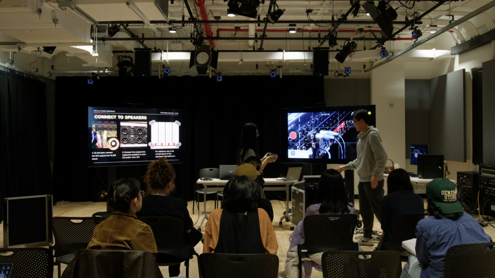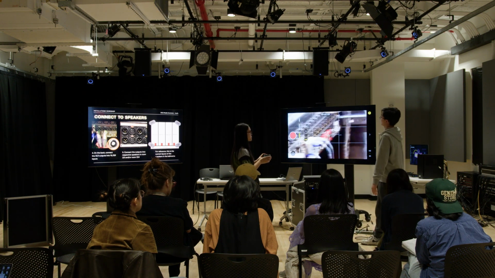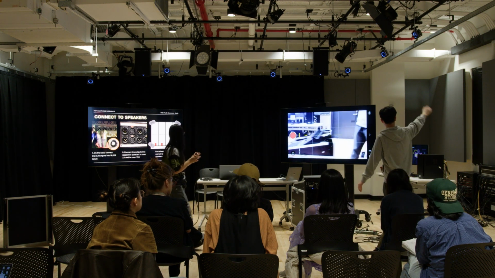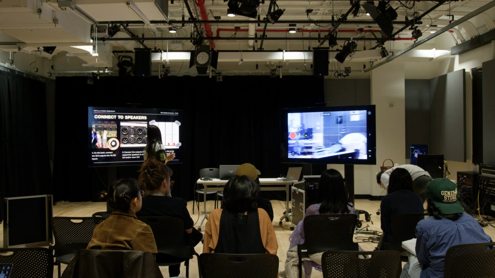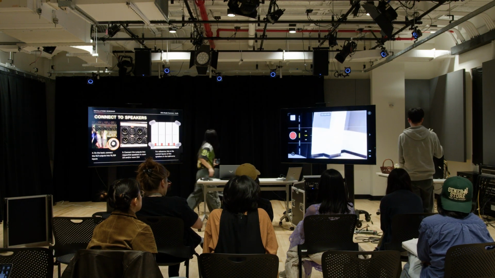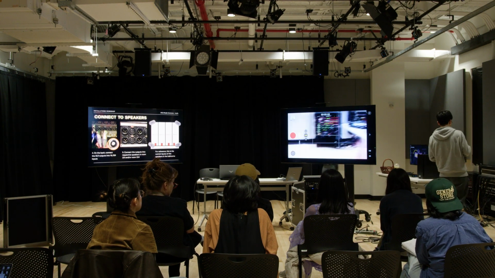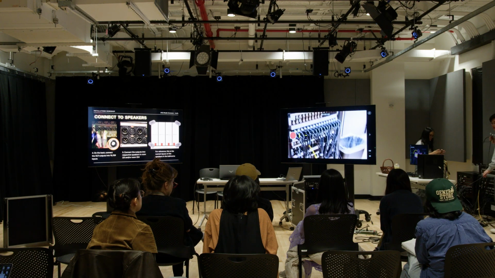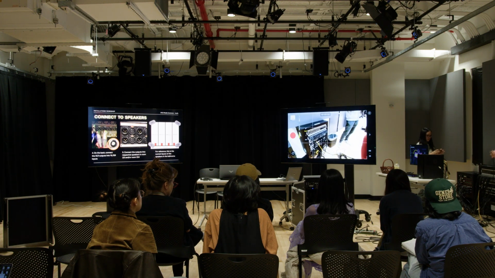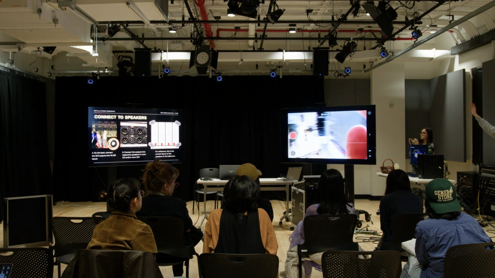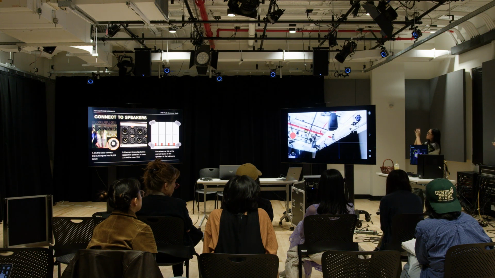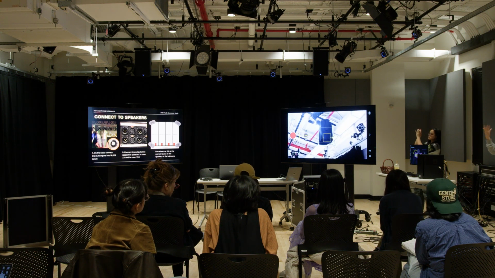Okay, now that we've connected to the mixer, we have to connect to our actual speakers, which we do here in the patch bay. So for this workshop today, we're only going to be connecting to one speaker because we're using the other speaker to direct our own audio to speak to you guys.